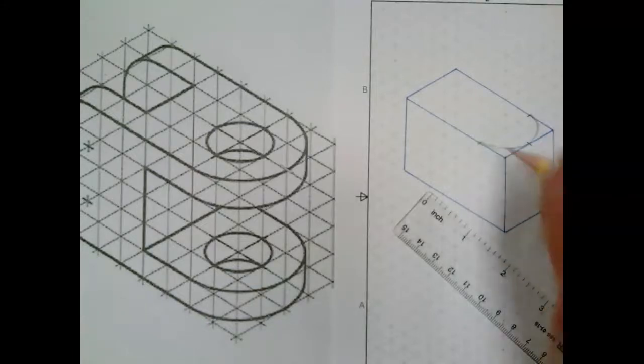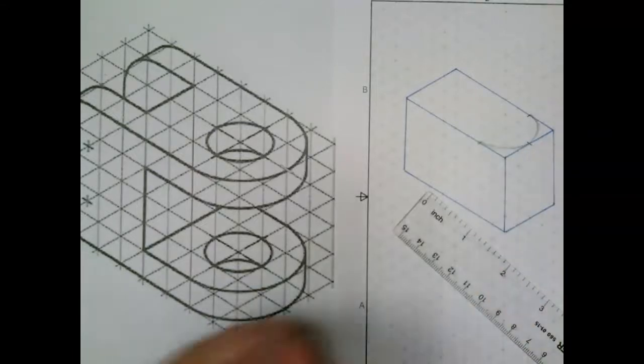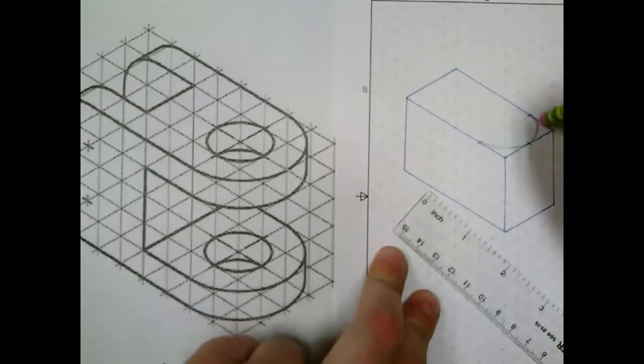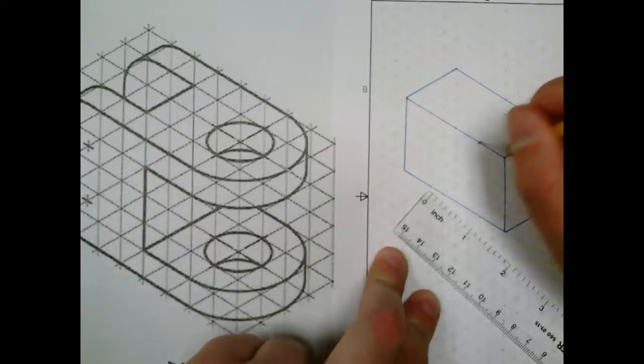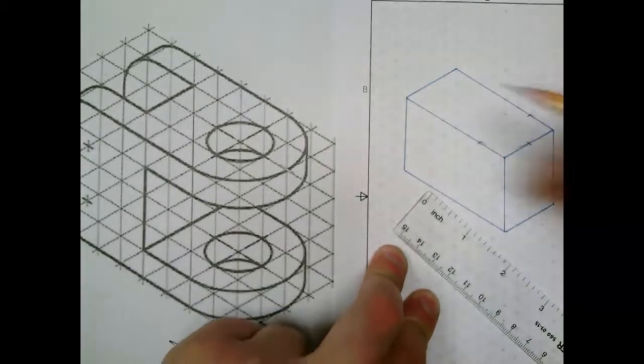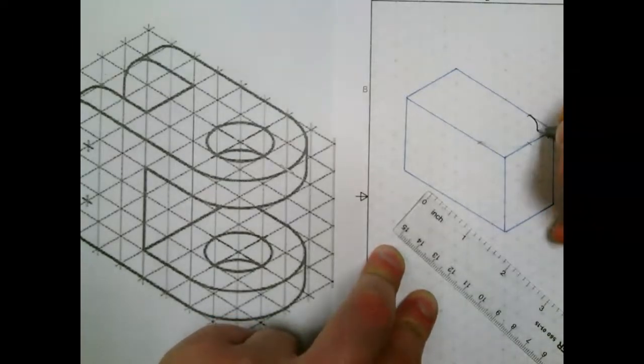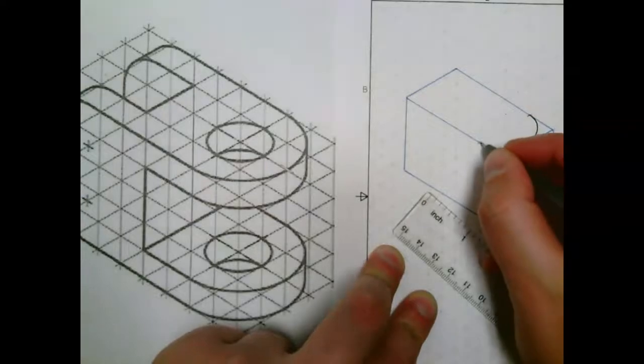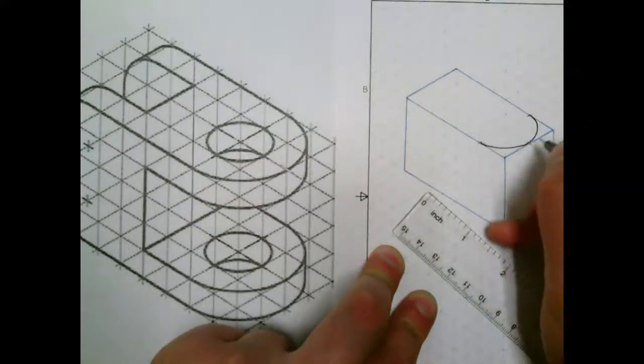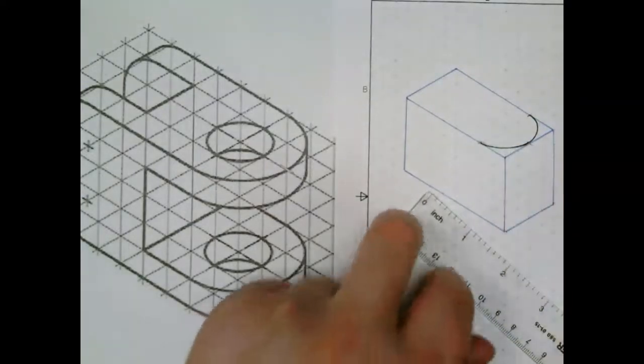Once you're happy with your arc, you can lightly erase your construction line so you'll still see it, and then make a nice object line. Okay. Just like that.